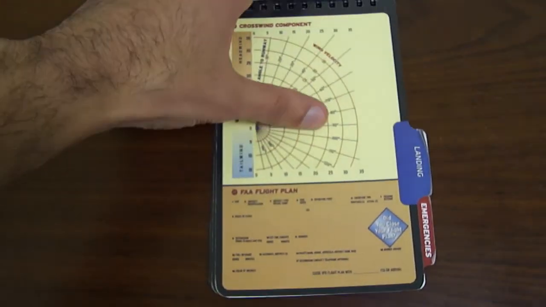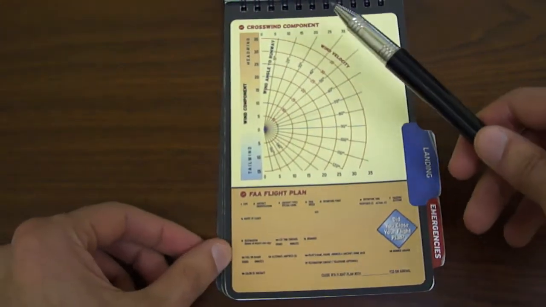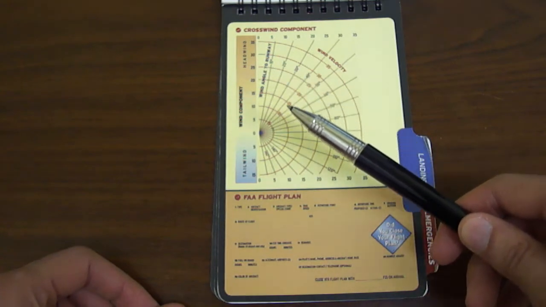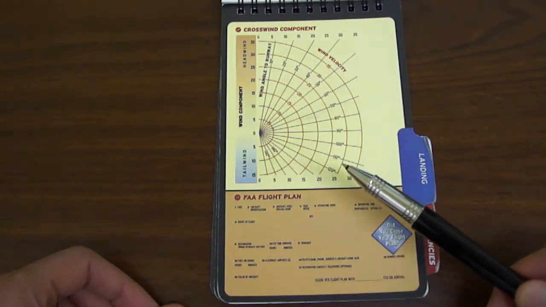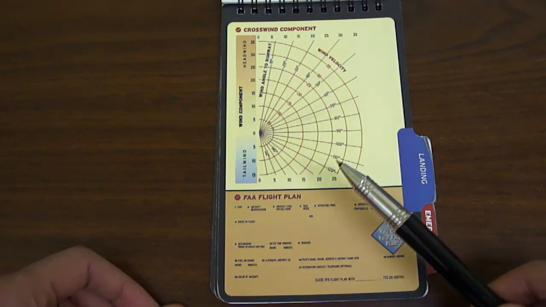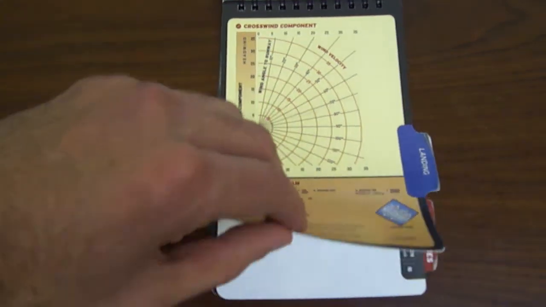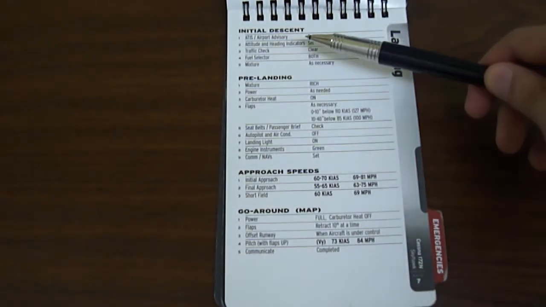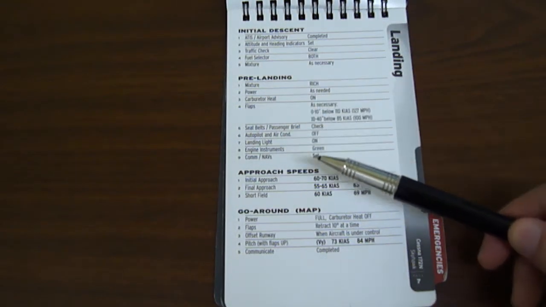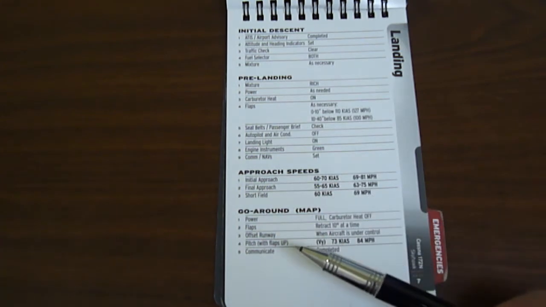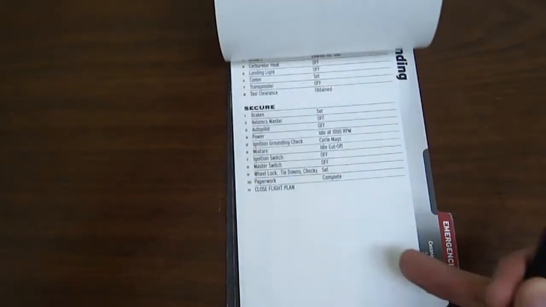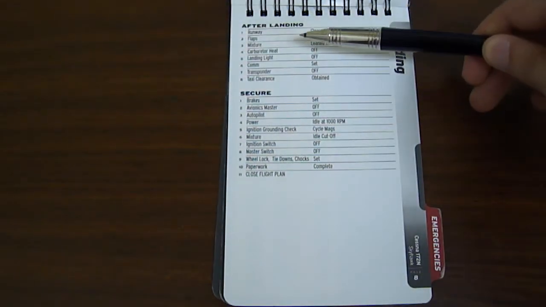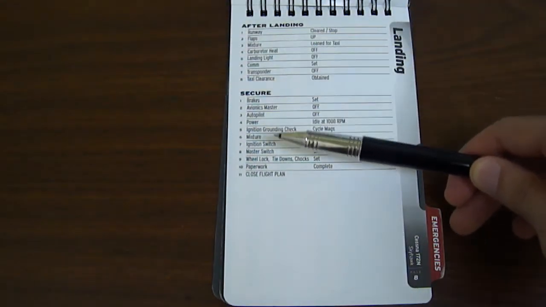On the next tab we have landing. Here you can see the chart to calculate the cross component of wind if you're doing a crosswind landing, to see if it's going to exceed the limitations of your aircraft. On the next page we have the landing checklist with initial descent. We've got pre-landing, approach speeds, and go-around procedures. And provided that we make a safe landing, we've got the after landing checklist, and then securing the aircraft.